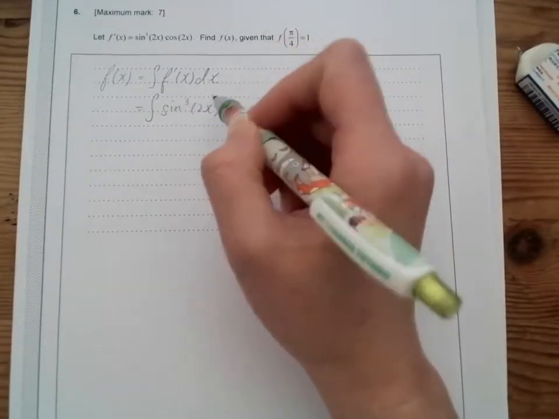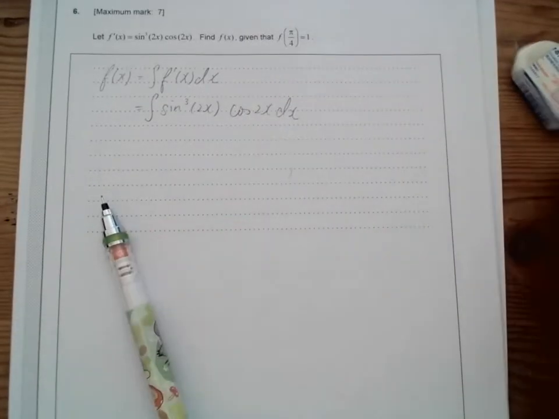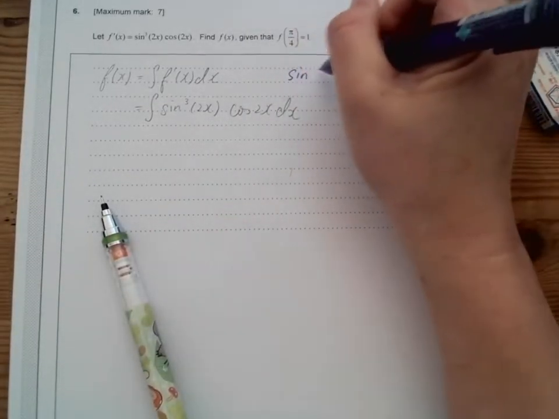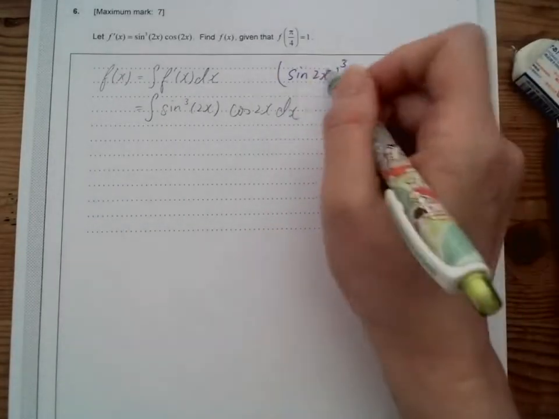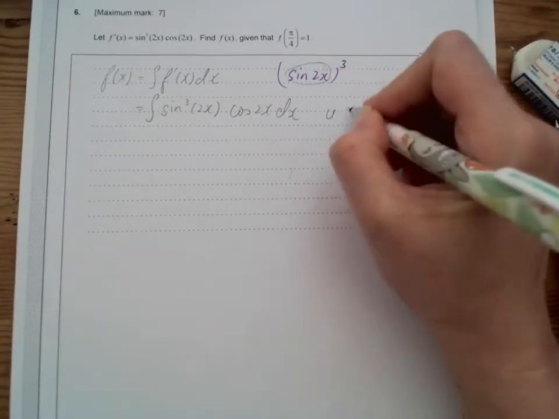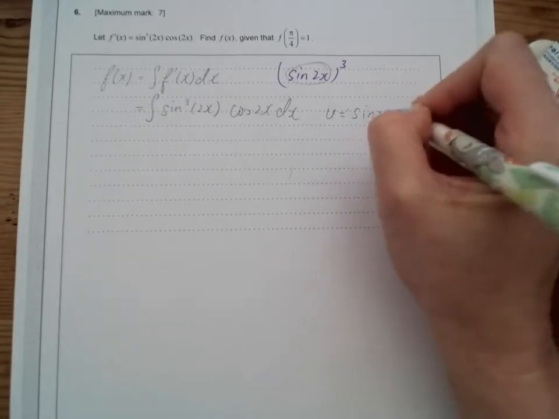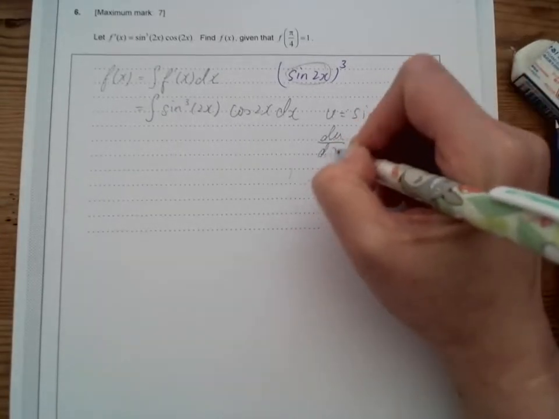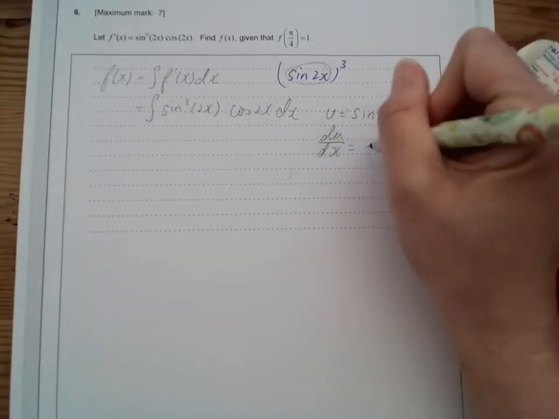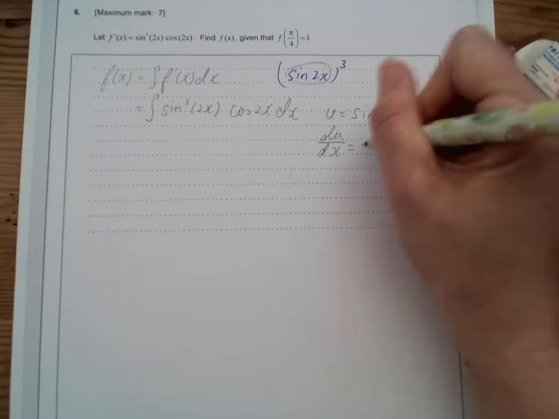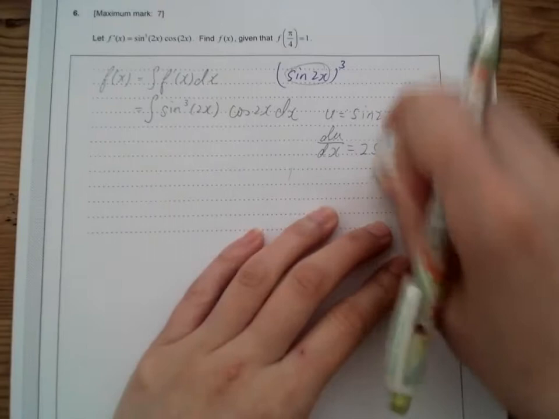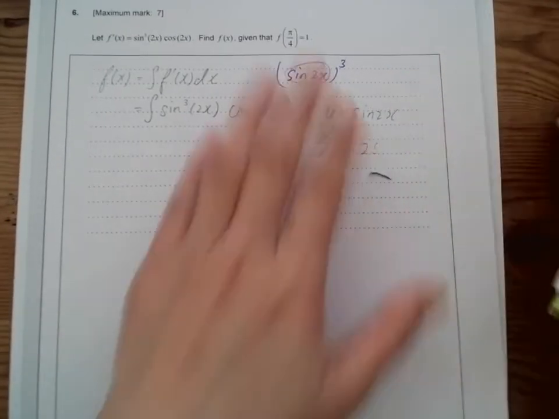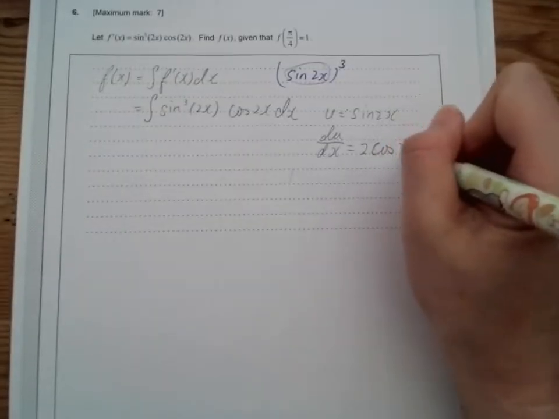So if I see that, I will see this one actually, sine 2x in brackets to the power 3. So that means that our u will be sine 2x. So u will be equal to sine 2x. So du/dx will be equal to 2 cos 2x.